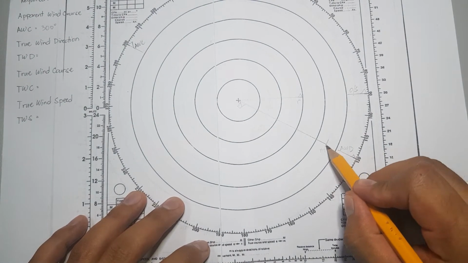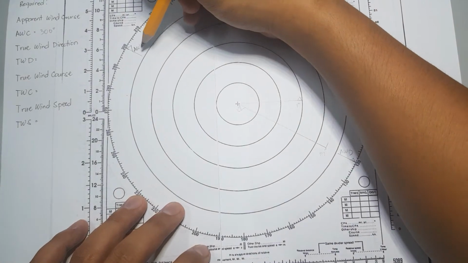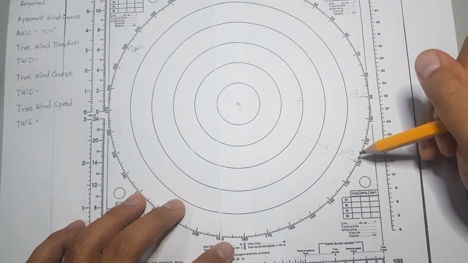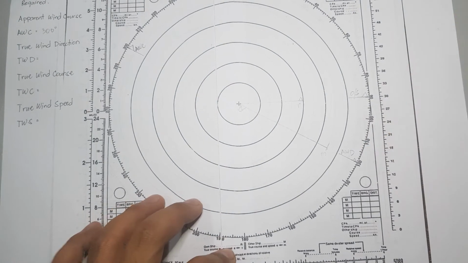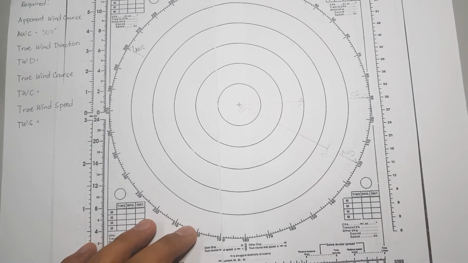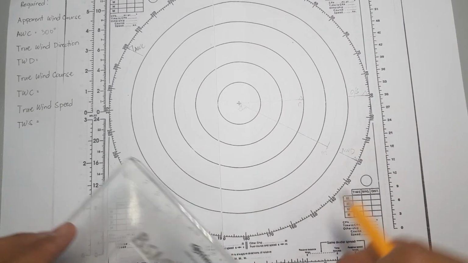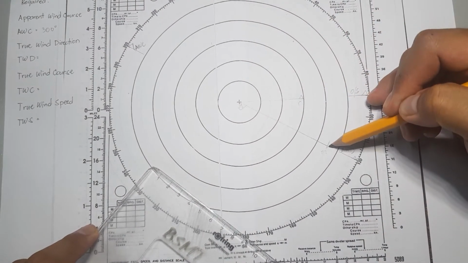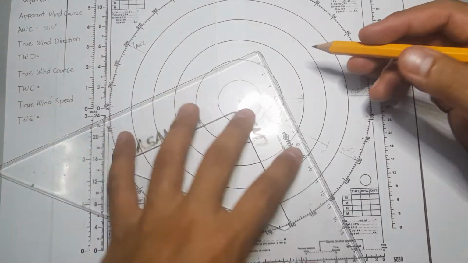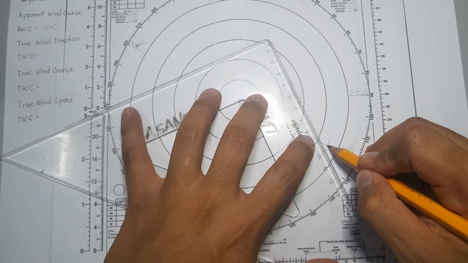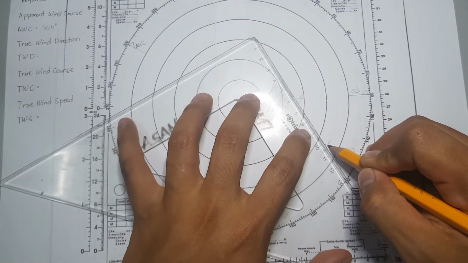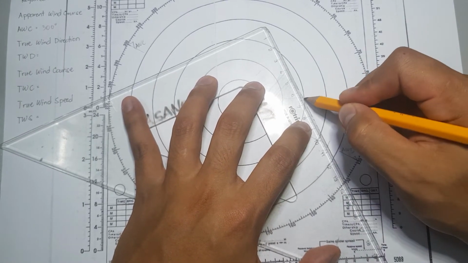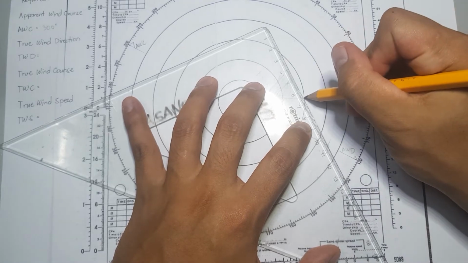This is the direction and this is the course. The wind course is where the wind is going. The wind direction is where the wind is coming from. From this, we now have the ERM vector. Now, connect the M to R vector. Have your arrow here.